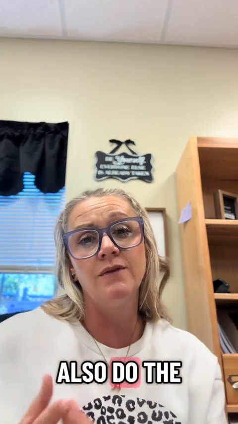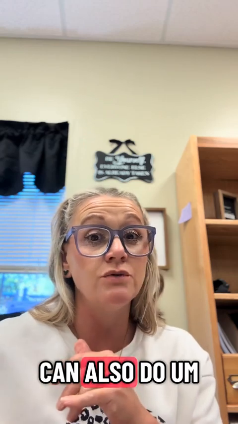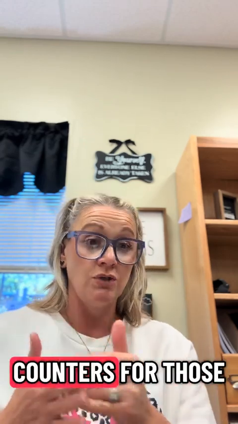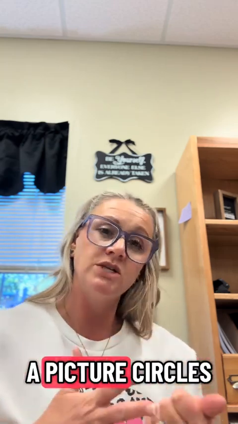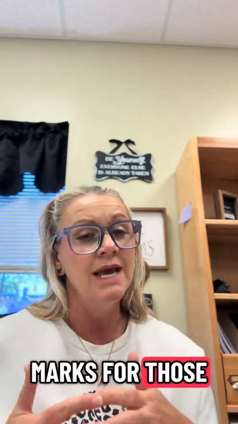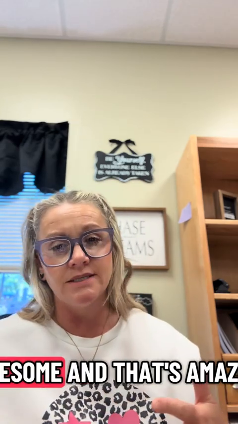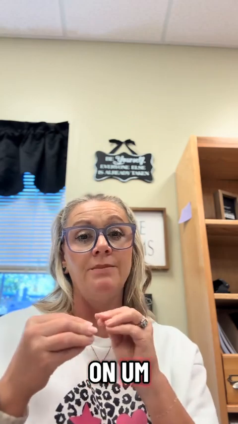You can also do the count on method on a number line. And then you can also do counters for those that really need that hands-on. You can also have them draw a picture, circles, 7 circles plus 5 circles, or draw tally marks. Now, that's awesome and that's amazing. Those that need the manipulatives and the hands-on piece, that's great.